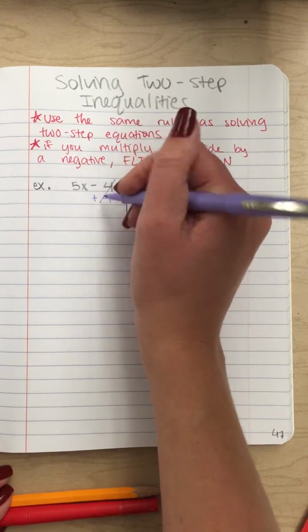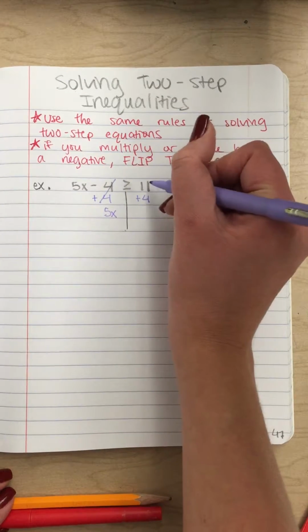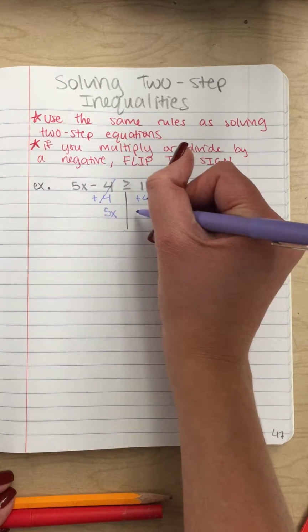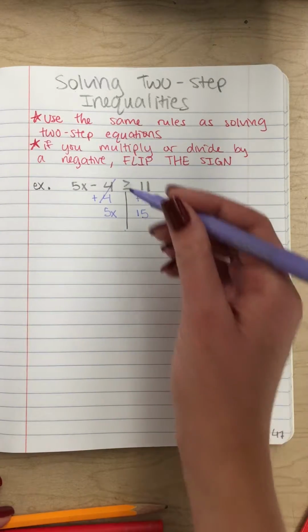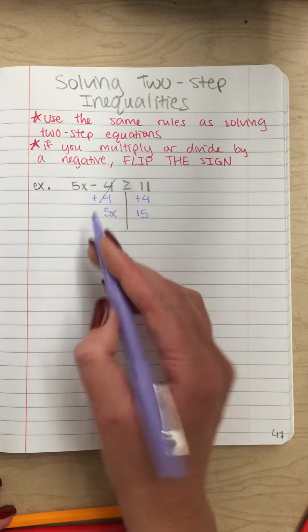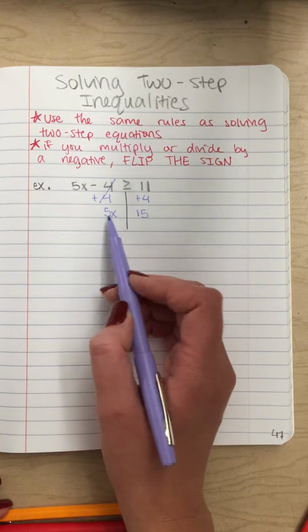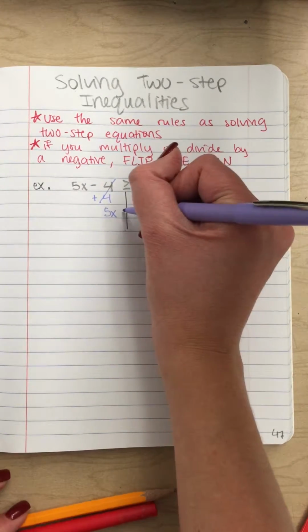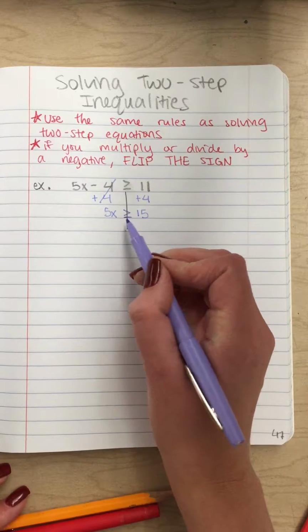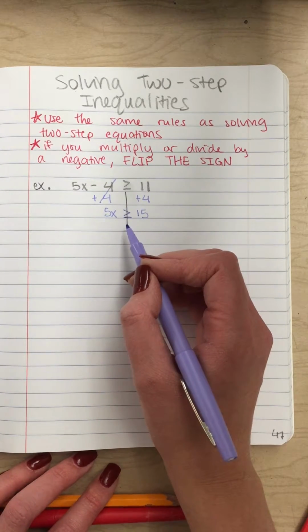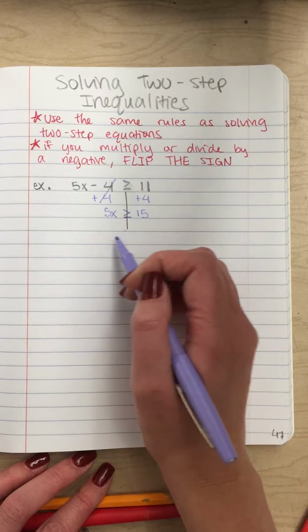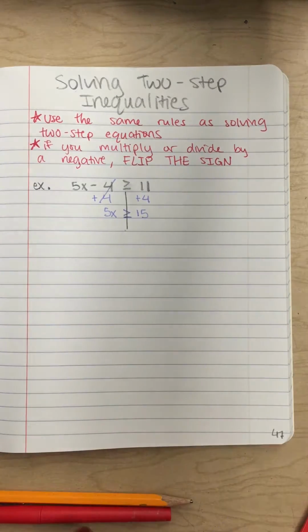That's 0. Bring down the 5x. 11 plus 4 is 15. So now I have 5x, and then I bring down my sign. I didn't multiply or divide, so I don't have to think about flipping the sign yet. Bring down the sign exactly how you see it. Do not write an equal sign here. That's the biggest mistake I see, people changing this to an equal sign. It is not equal. It's greater than or equal to, which is different, okay?